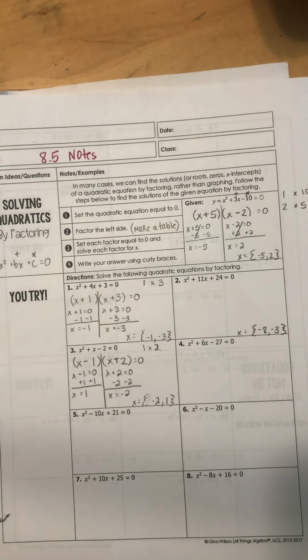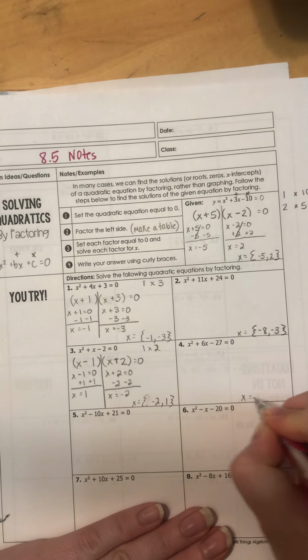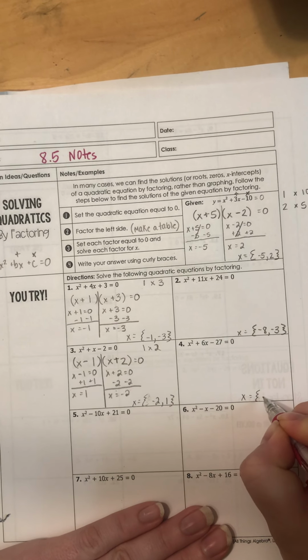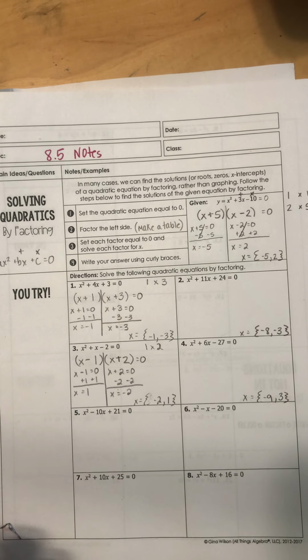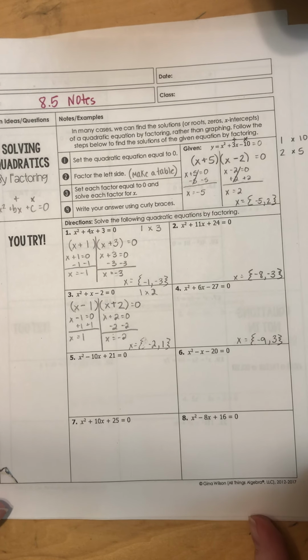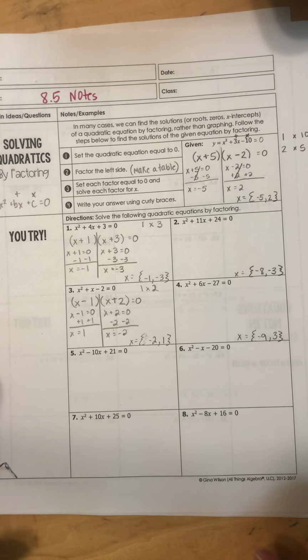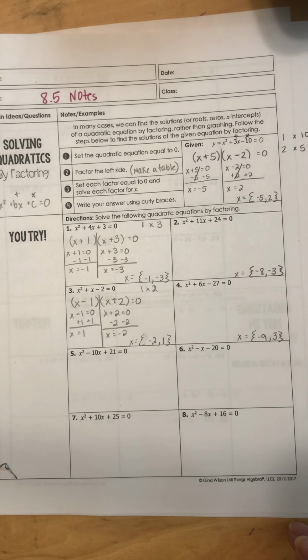Number 4, I would try that on your own. You should get x equals -9 and 3. All right. Moving down, these are almost identical to each other. Let me see. Oh, let's keep doing these ones.